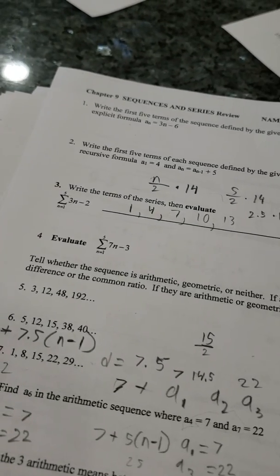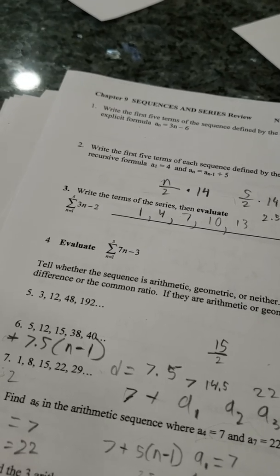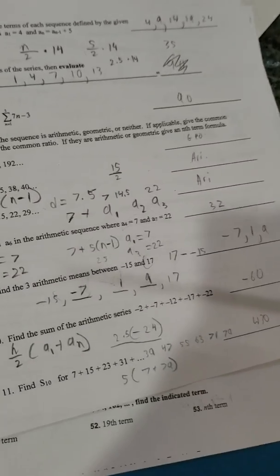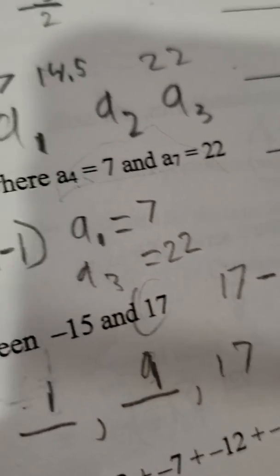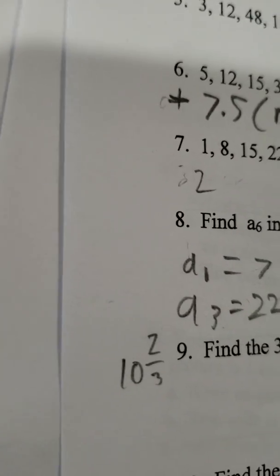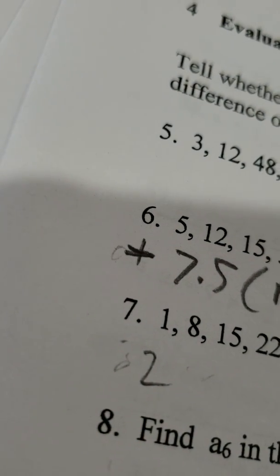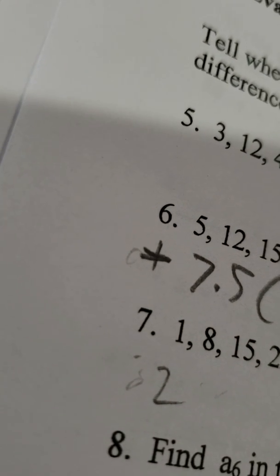Ignore that last part. It should be minus 3. I don't know why I said that. It's a sub 1, and then it's a sub 4. That makes a lot more sense. It'll be a sub 4 equals 22.